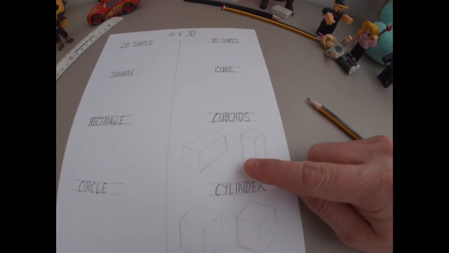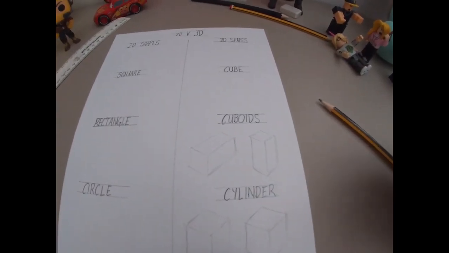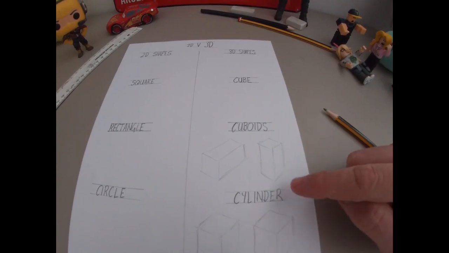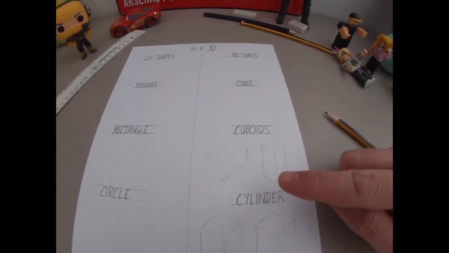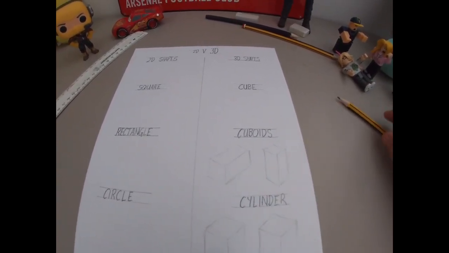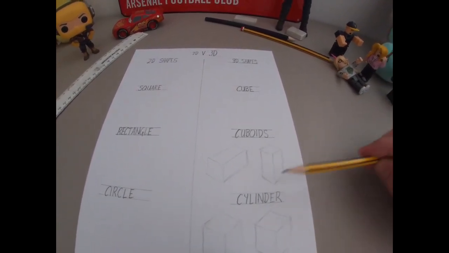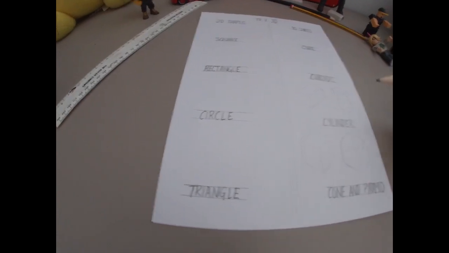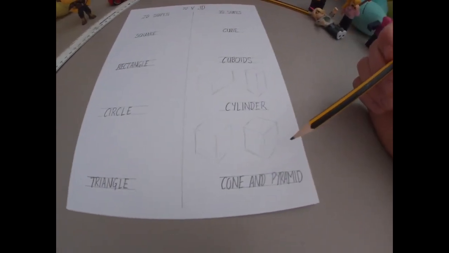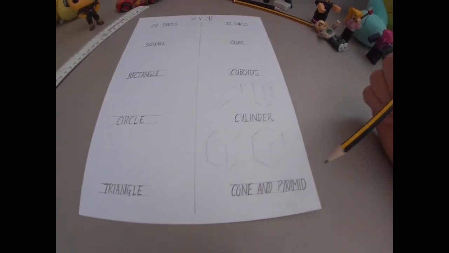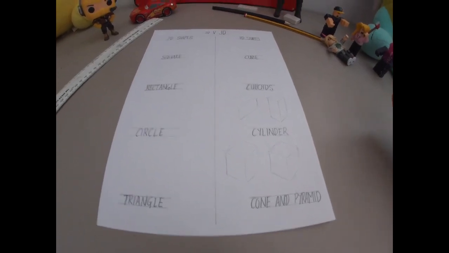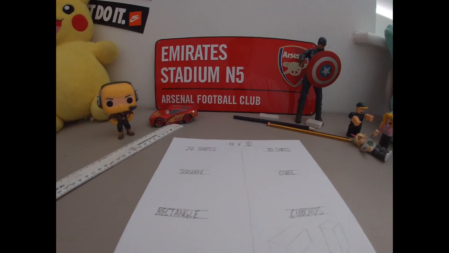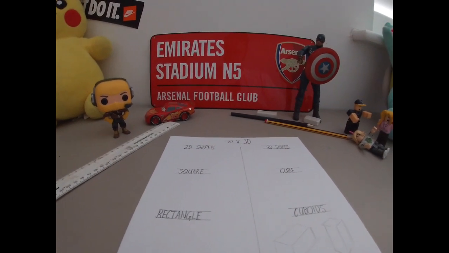What I've done here is I've faintly drawn out, just to speed things up a bit, a cuboid very faintly, one standing up and one lying down. That's just to speed the process up to show you, but that's the method we're going to use. Finally, we've got our triangle, and I've drawn a couple of really faint cubes here because we can turn them into a cone and a pyramid. Right, show you how we go about doing this. I'm going to freehand this. You can use a ruler wherever you want to make your life easier.